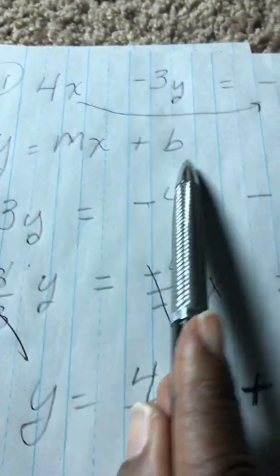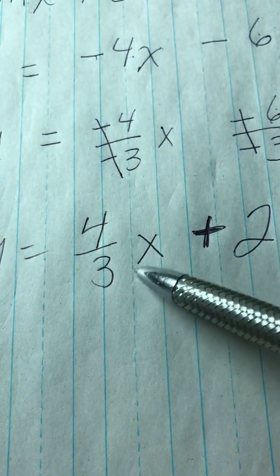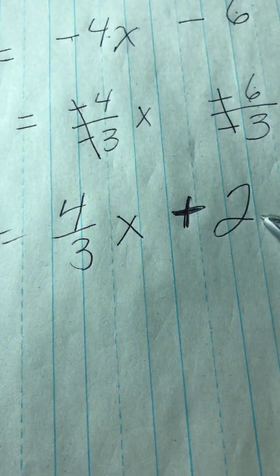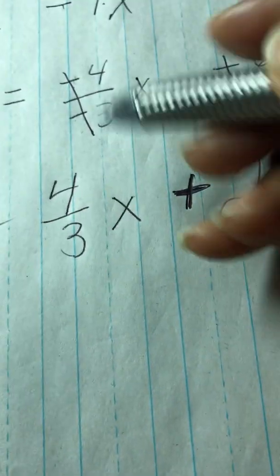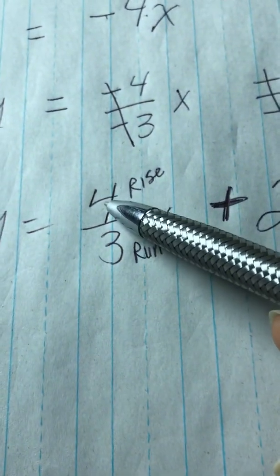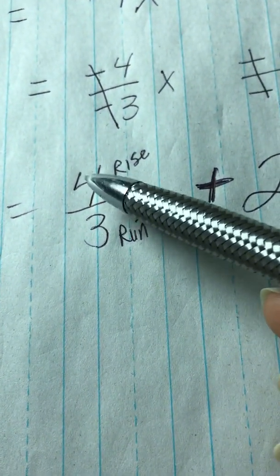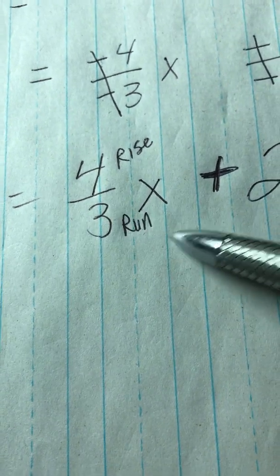So here's my formula. Y equal mx plus b. See it? This is m. M means rise over run. That means you're going to go up the y-axis 4 spaces, and you're going to go across 3 spaces.